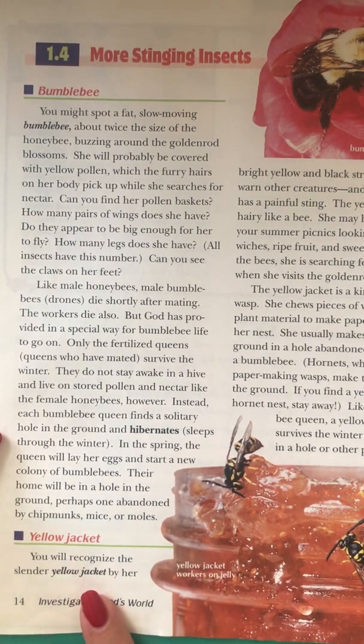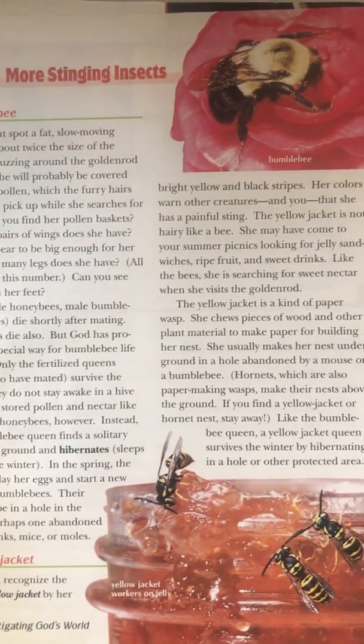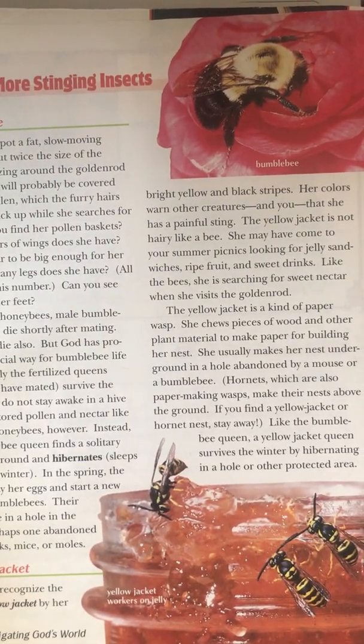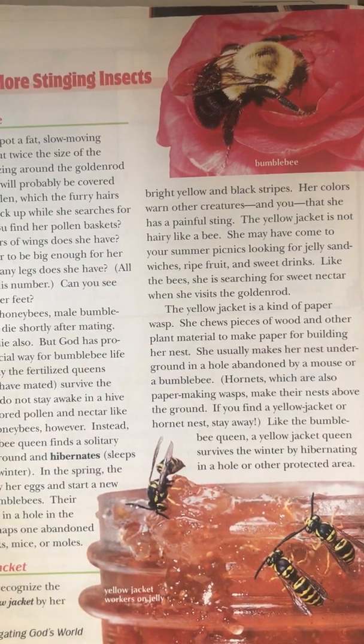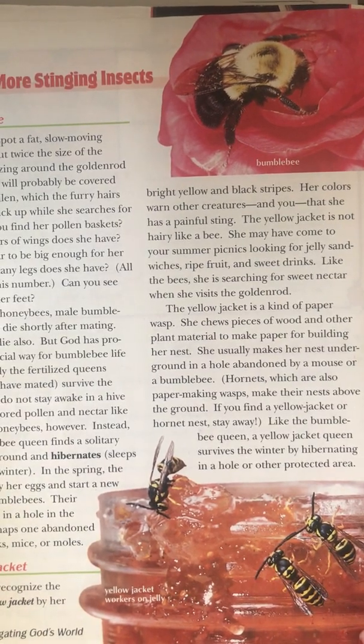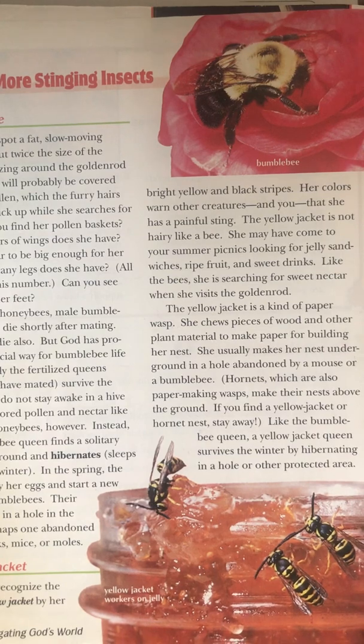Yellow jacket. You will recognize the slender yellow jacket by her bright yellow and black stripes. Her colors warn other creatures and you that she has a painful sting. The yellow jacket is not hairy like a bee. She may have come to your summer picnics looking for jelly sandwiches, ripe fruit, and sweet drinks. Like the bees, she is searching for sweet nectar when she visits the goldenrod.